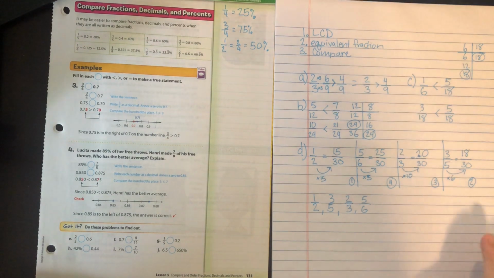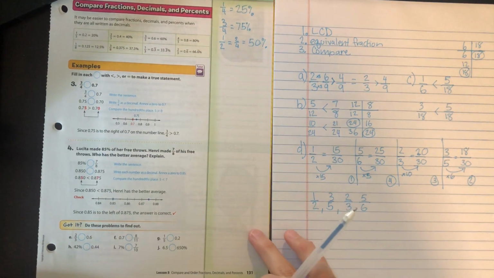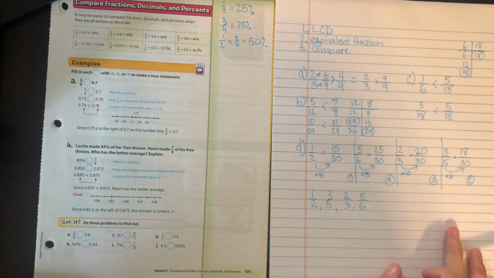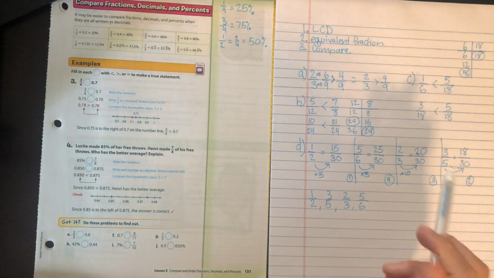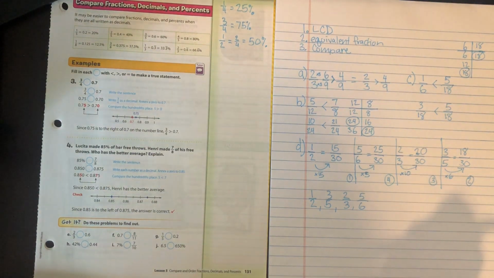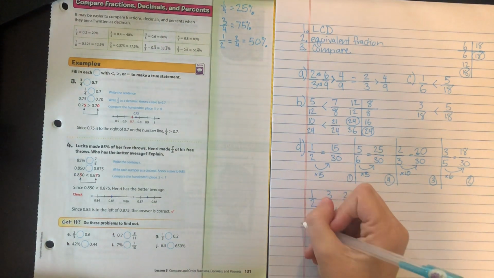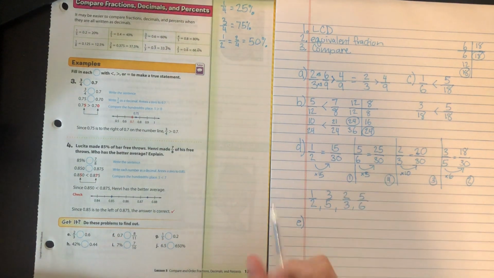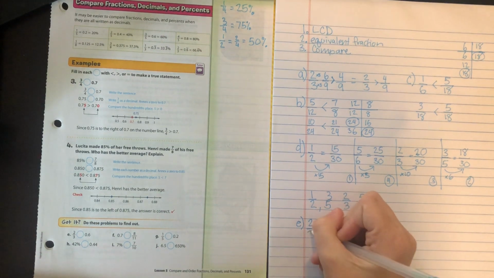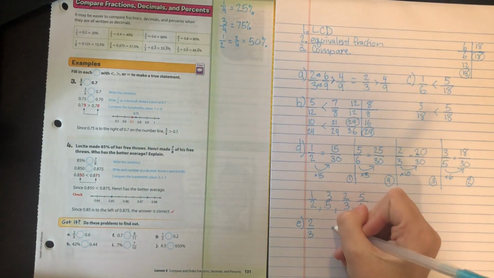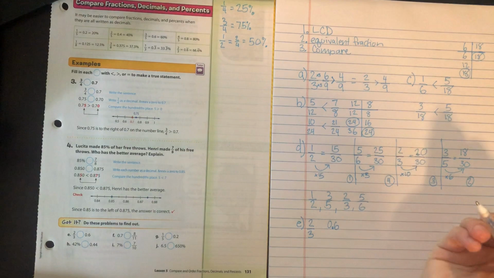So let's look at a couple of these examples. I'm not going to do all of them because there are quite a few, but I'll look at a couple of them. So let's start with E. So for E, it's saying 2/3 compared to 0.6.